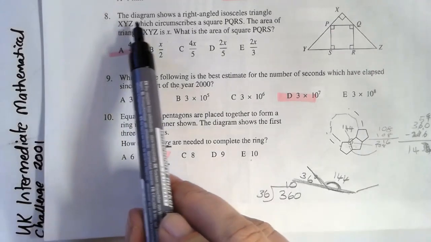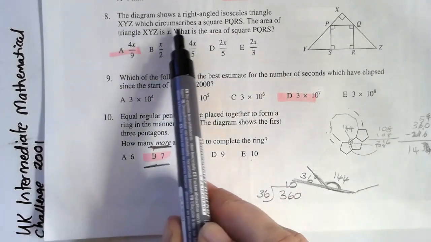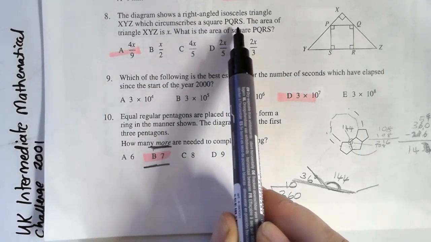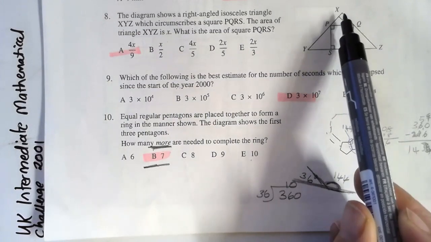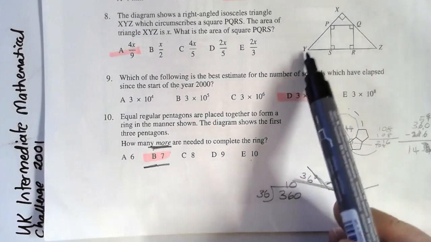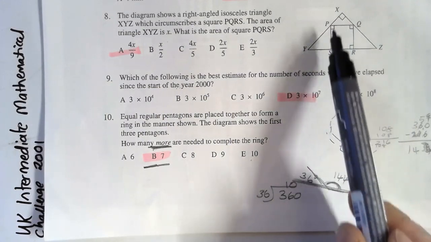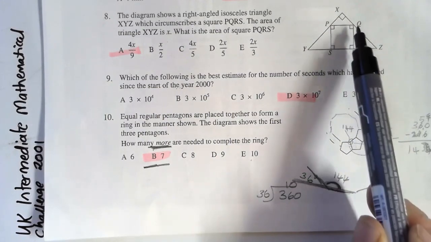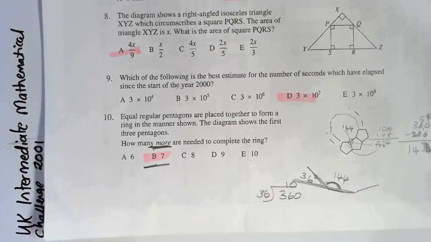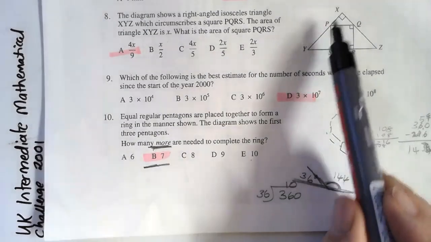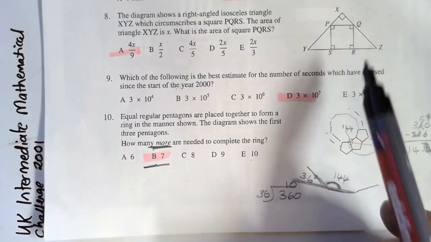Question 8. The diagram shows a right-angled isosceles triangle XYZ, which circumscribes a square PQRS. So XYZ is a right-angled triangle, and it's an isosceles, so XY and XZ are the same length. Circumscribed means that the vertices of the square touch the lines, the edges of the triangle. We're told that the whole area inside that triangle is X.